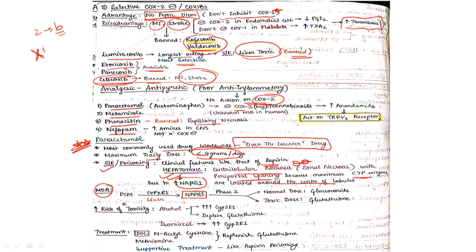Now what is the mechanism? Paracetamol is metabolized by the enzyme CYP2E1 and converts into NAPQI. At normal dose, glucuronide conjugation occurs, and in toxic dose, glutathione conjugation occurs. The risk of toxicity increases when the person is taking alcohol, because it induces CYP2E1 and also depletes glutathione, or if the person is taking isoniazid, because isoniazid will induce CYP2E1.